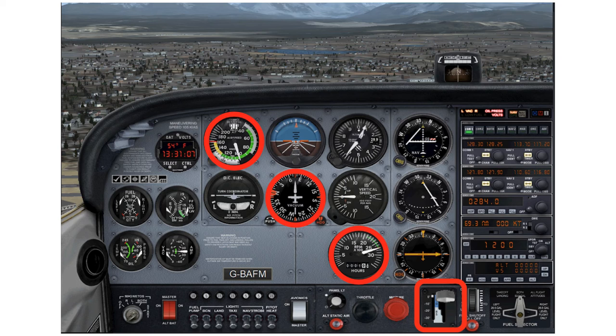You immediately apply full power and reduce flaps. At the same time, you need to pull back and maintain an airspeed. This requires splitting your attention across a large amount of the instrument panel. You'll also need to maintain runway heading if you're on final approach.